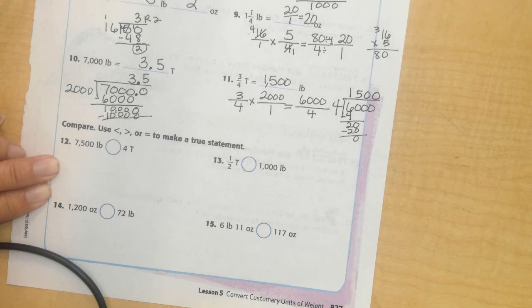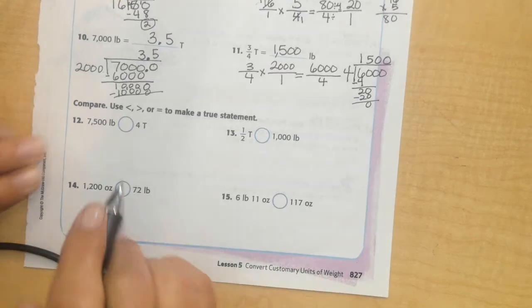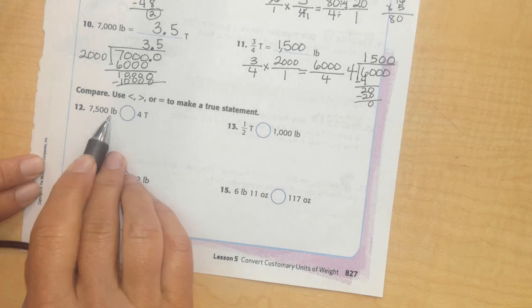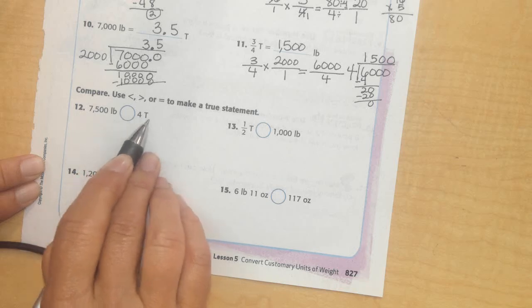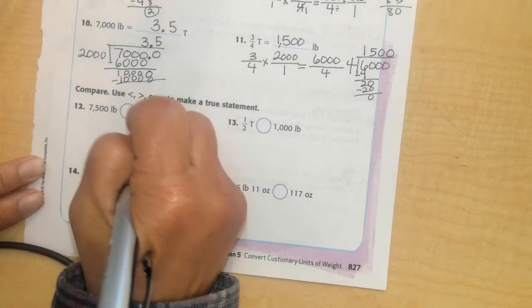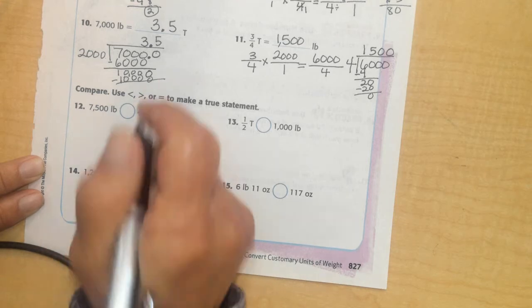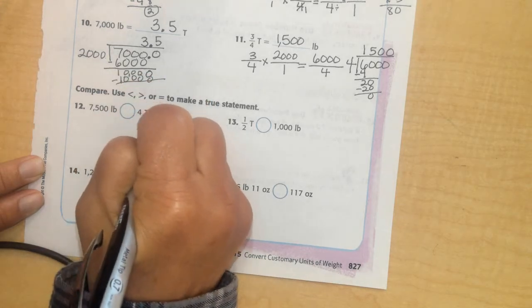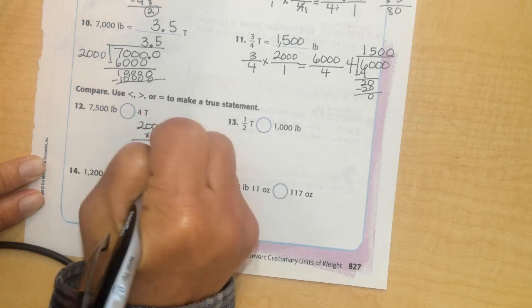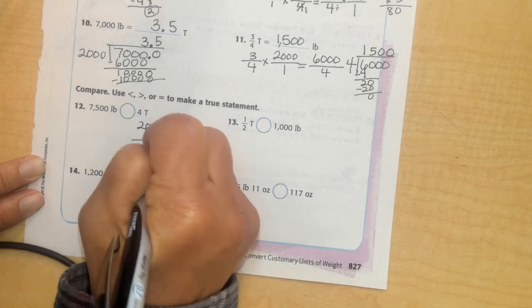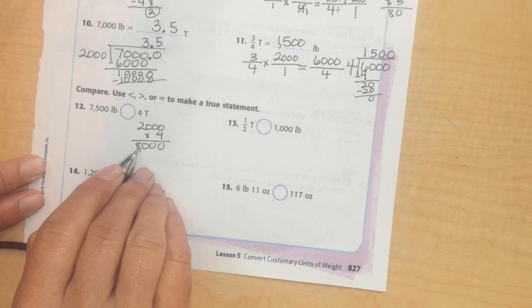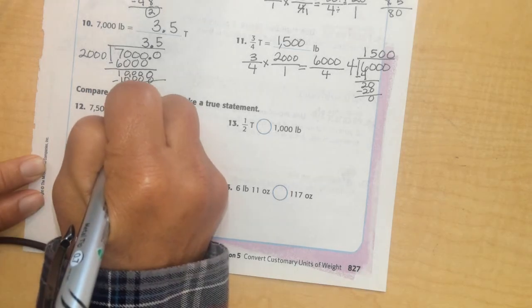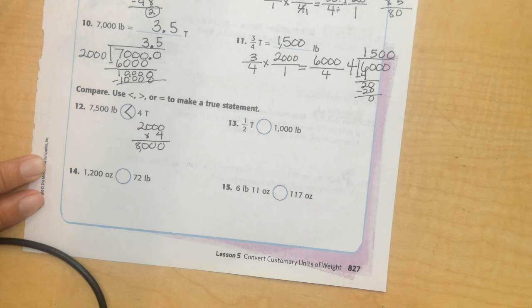All right, my next problem: 7,500 pounds, is it greater than, less than, or equal to 4 tons? Right, so let's figure out how many pounds 4 tons is. Well, I know 1 ton is 2,000 pounds, so I know 2,000 times 4. Right, I'm going to have 0, 0, 0, 8. So 7,500 is less than 8,000. So 7,500 pounds is less than 4 tons.